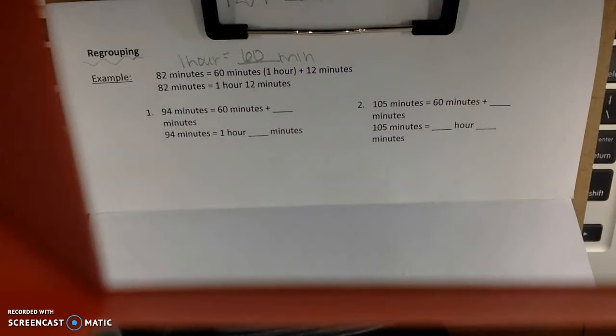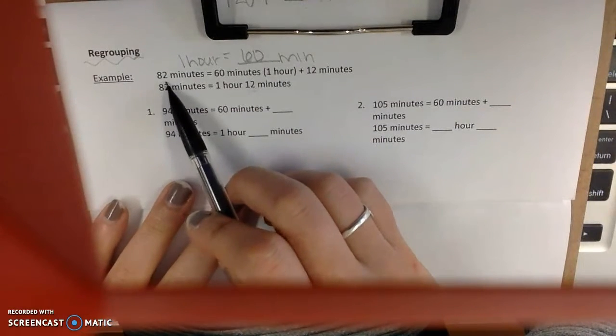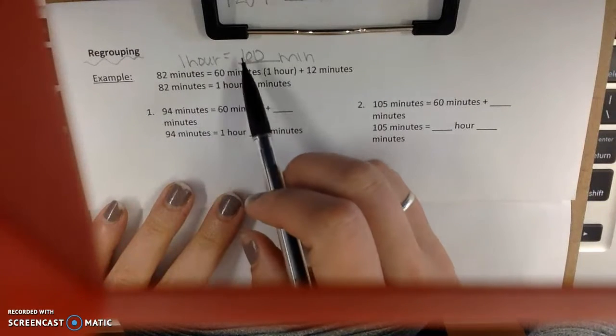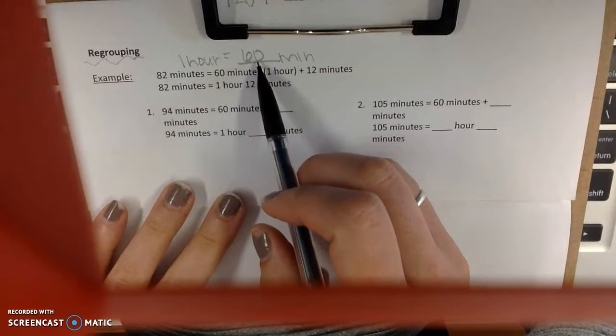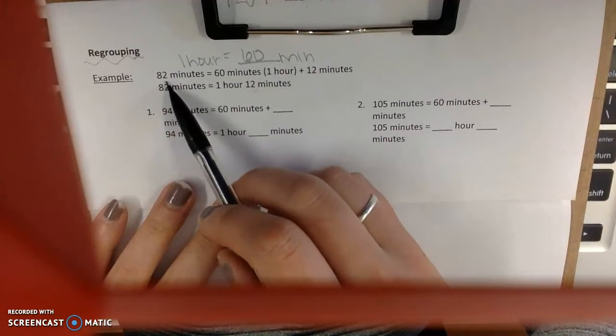Okay, we left off here talking about how 1 hour is equal to 60 minutes. So when we have to regroup, obviously notice that 82 minutes, is that more than or less than 1 hour? So is it more than or less than 60? So it's more than, right? How do we get to 82?